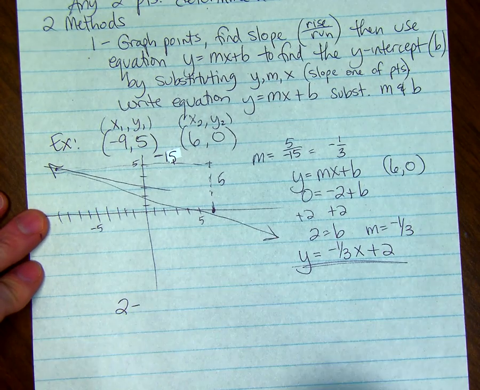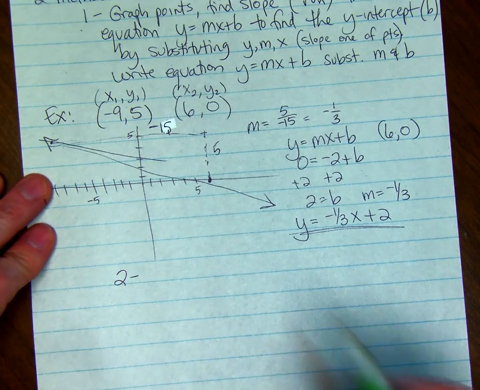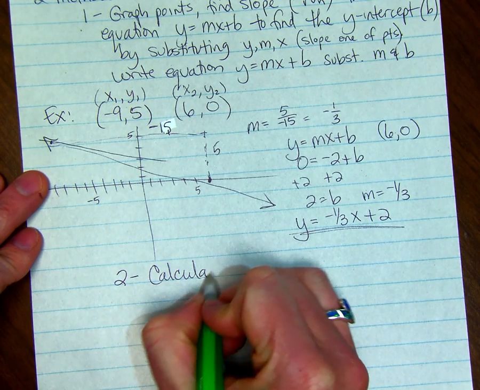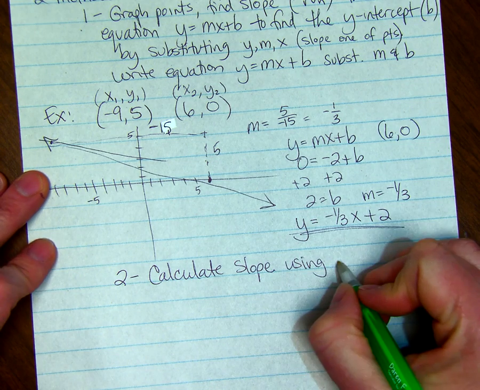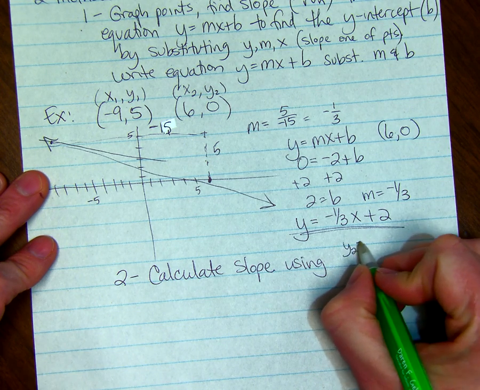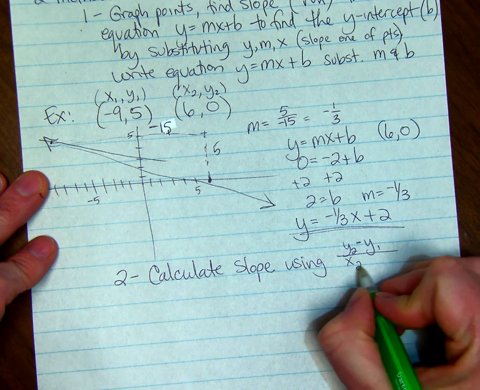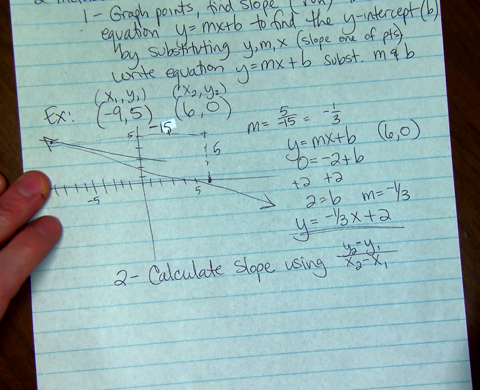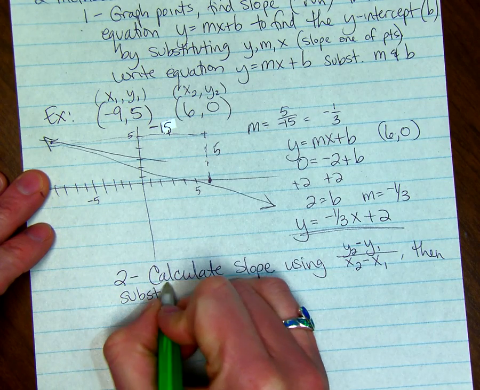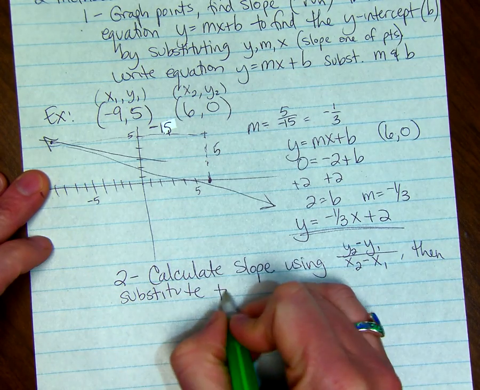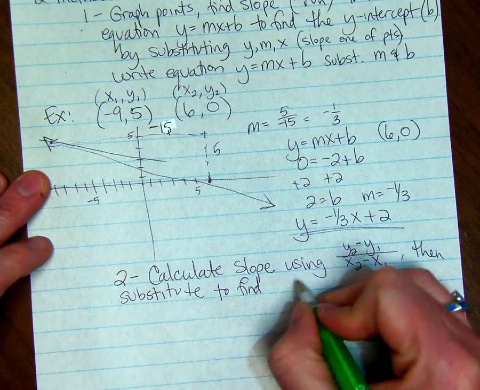The second method that we could use is to calculate the slope using the equation for slope, y sub 2 minus y sub 1 over x sub 2 minus x sub 1. Then substitute to find the y-intercept.